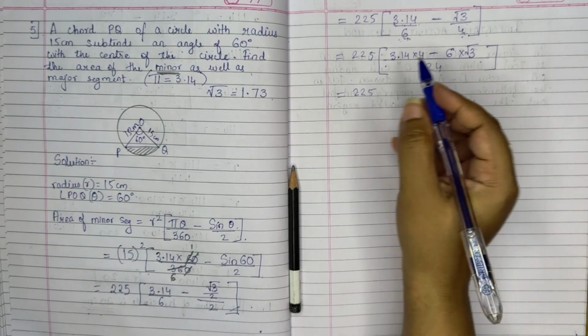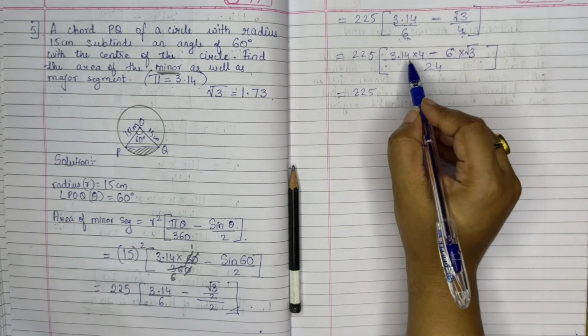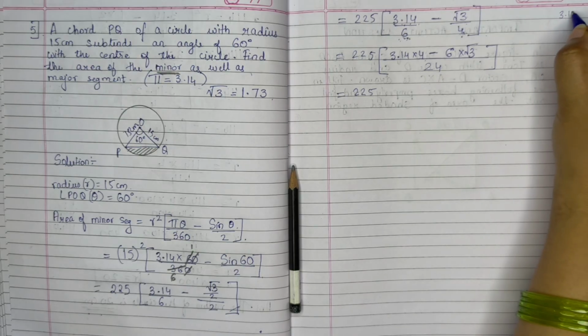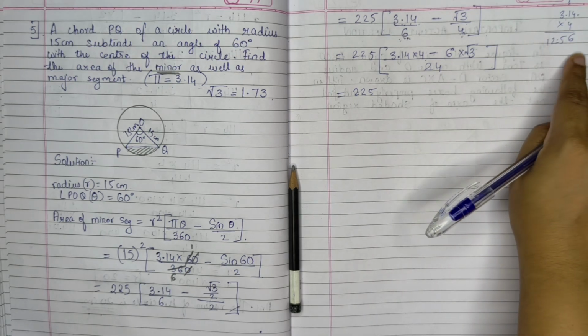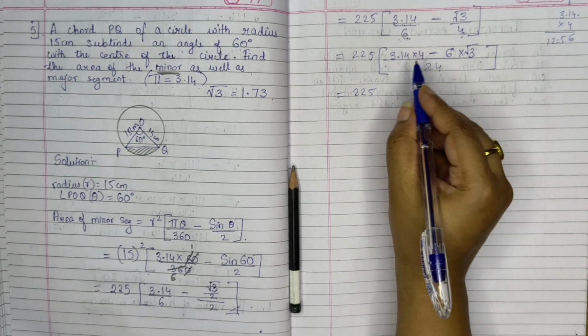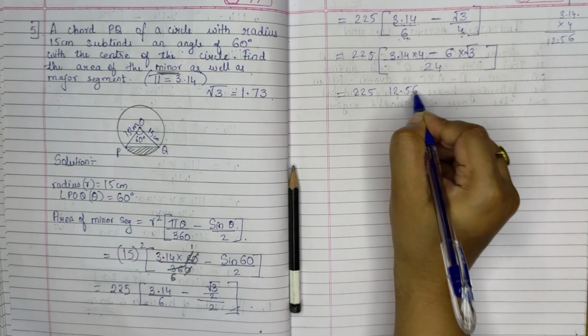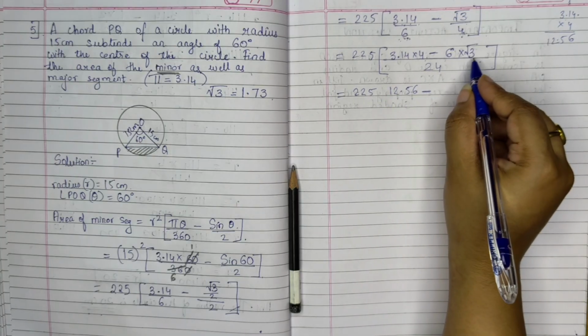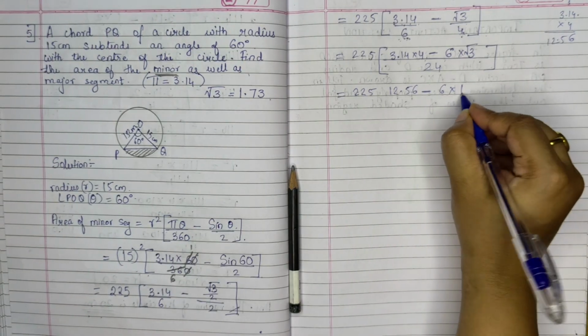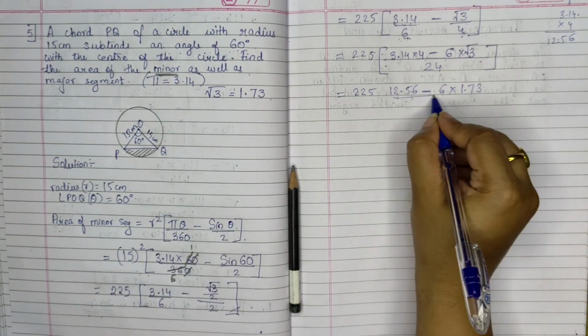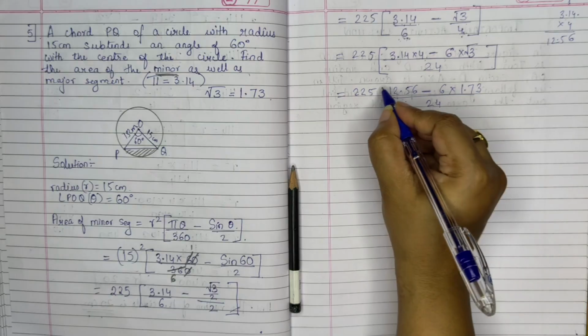225 will be as it is. We will multiply this 3.14 by 4. 4 4s are 16, 4 1s are 4 plus 1 is 5, 4 3s are 12. So you get 12.56. So when you multiply this, you get 12.56 minus 6 multiplied by root 3. Now the root 3 value they have given us is 1.73. Upon 24 will be as it is.